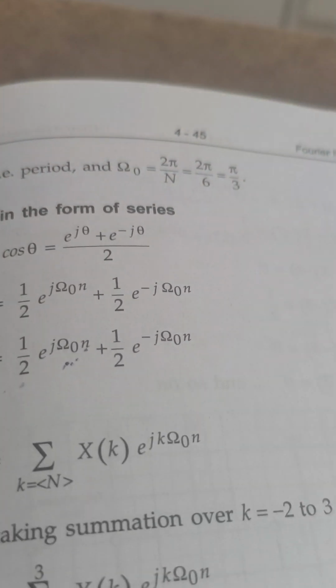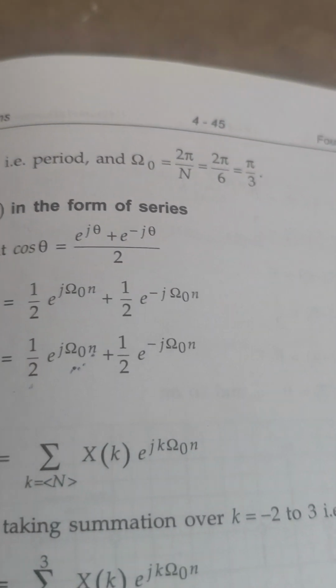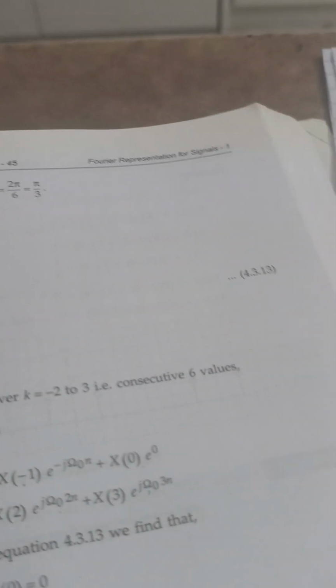Then omega naught equal to 2 pi by N. How can we obtain this? I will show how we got this, a simple concept. Omega is the angular frequency, and f is the normal frequency.